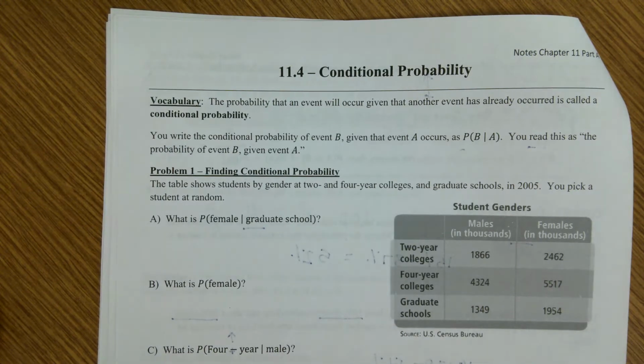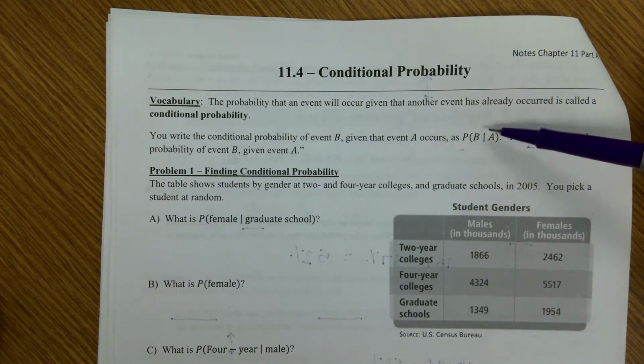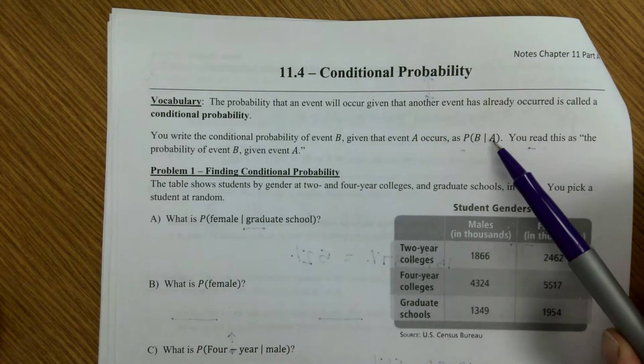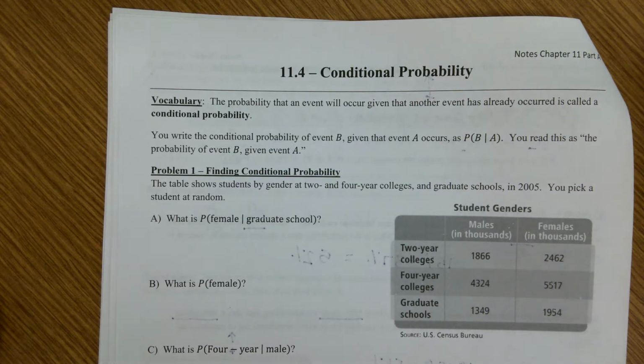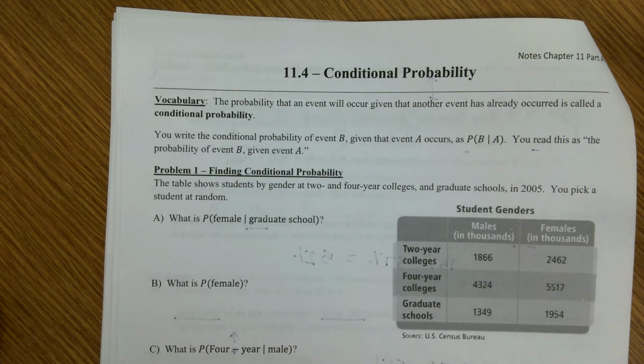Last section of probability. We have this thing called conditional probability. And it's usually given like this with this line right here. That's saying given that this already occurs. Given that when I'm looking at my classroom, I know that someone is a boy, then what's the probability that I would pick someone with blue eyes?